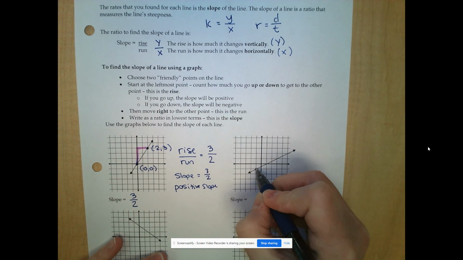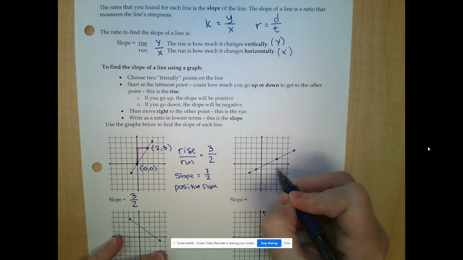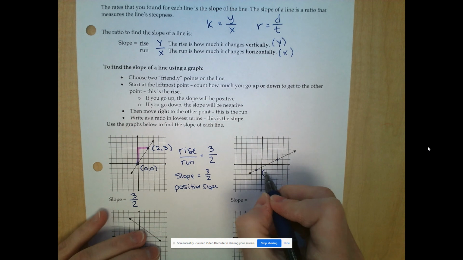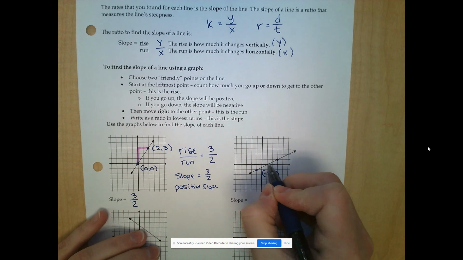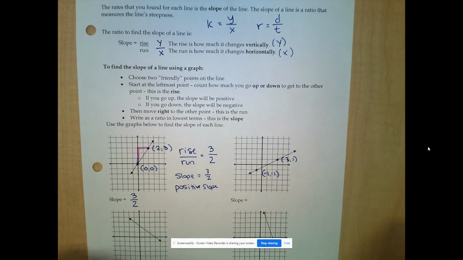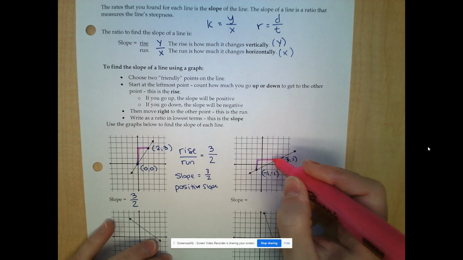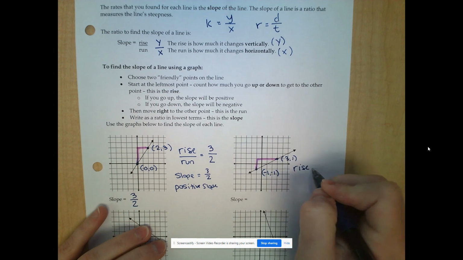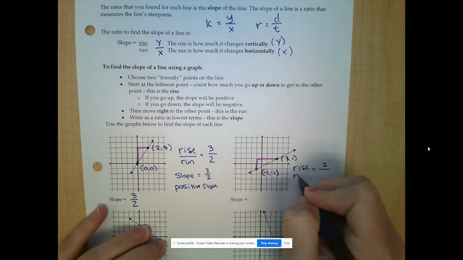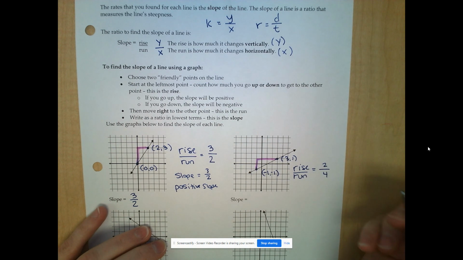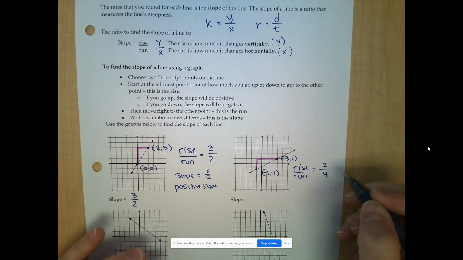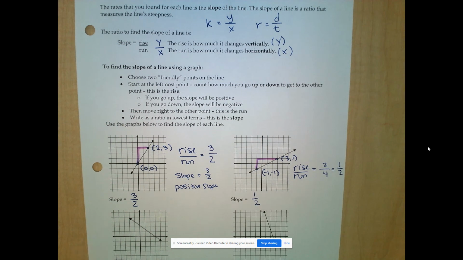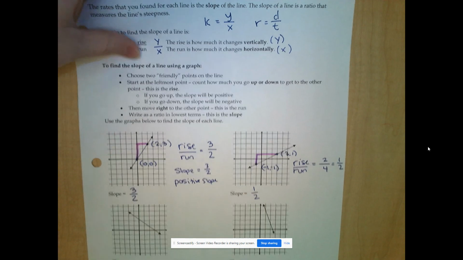All right, next one, 2 friendly points. So this looks like it's pretty good on the crosshairs. This is another one that looks like it's on the crosshairs. I would be looking at -1, -1, and this one would be 3, 1. So I would have to go up 2, right 4. So I could say that the rise was 2 over the run, which is 4. But 2/4 isn't in lowest terms, and slope we put in lowest terms, or 1/2. So our slope would be 1/2 for this one.